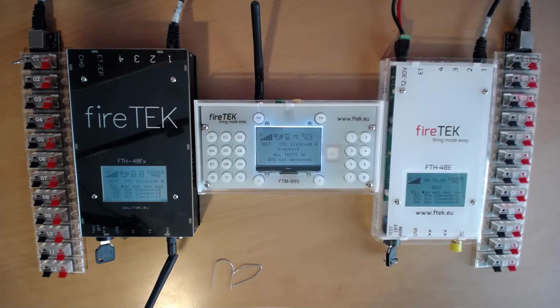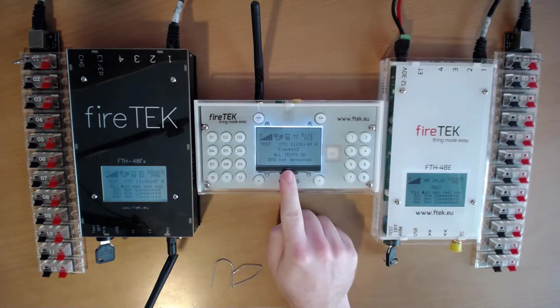Now, without touching anything, the remote automatically detected that those 2 queues were disconnected, and now it says all tests OK. The script is in both modules. All queues needed to fire this script are detected. No queues are detected outside of the ones that are in the script, and we are OK to fire.